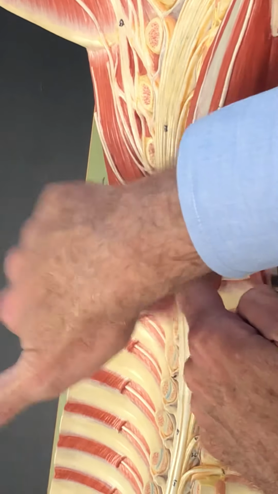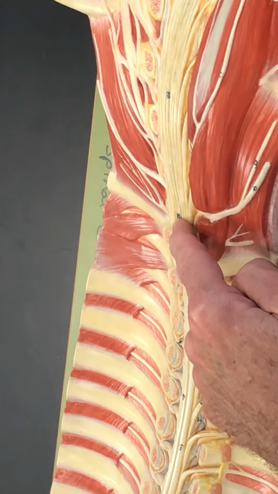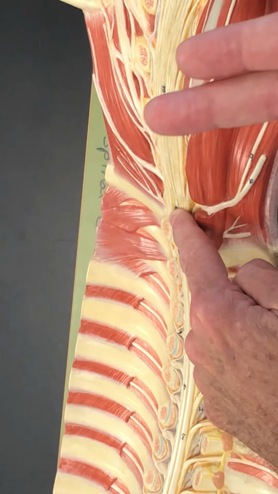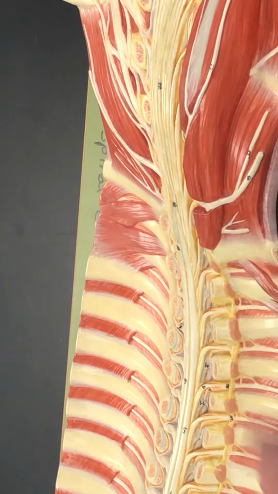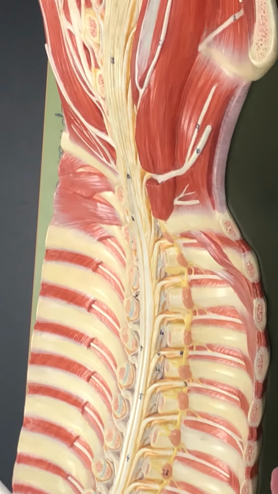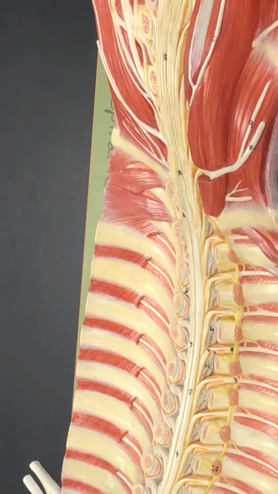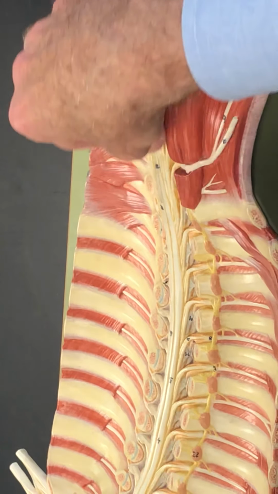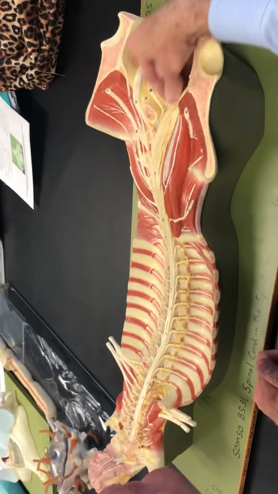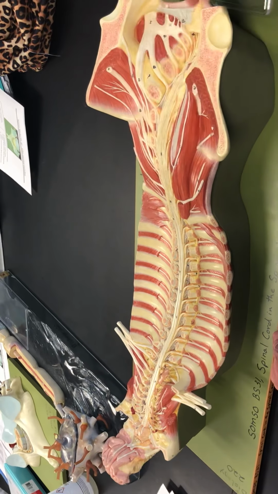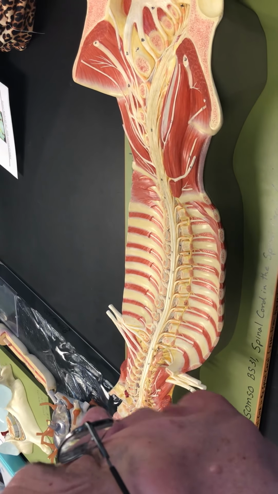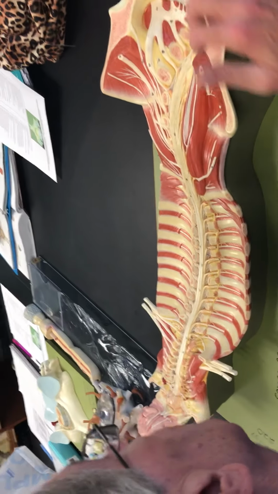Look where we are. We're just a little bit inferior to the 12th pair of ribs, actually right around L2. So the spinal cord in an adult comes to an end right around the L2 vertebra, the second lumbar vertebra. In the rest of the vertebral foramina, the remaining vertebral column, we've got strands of spinal nerves traveling through the remaining lumbar vertebrae and the sacrum.